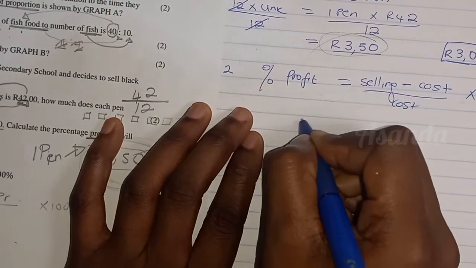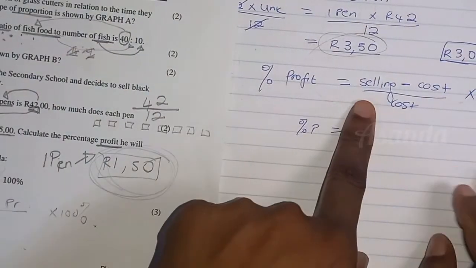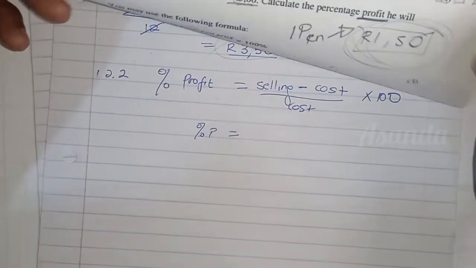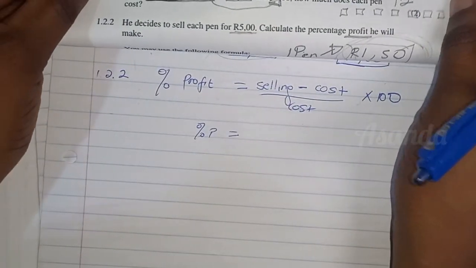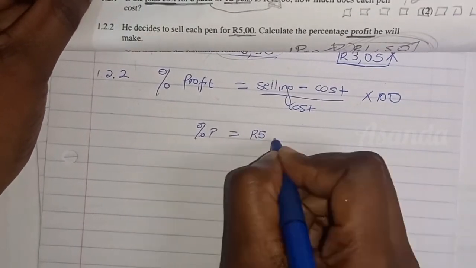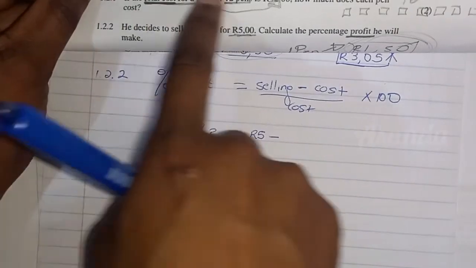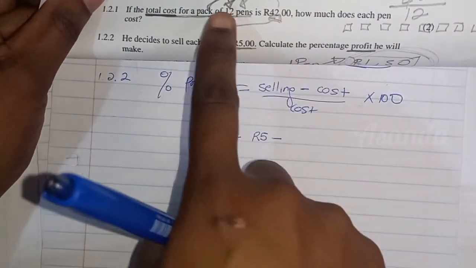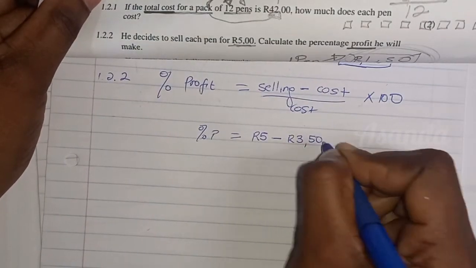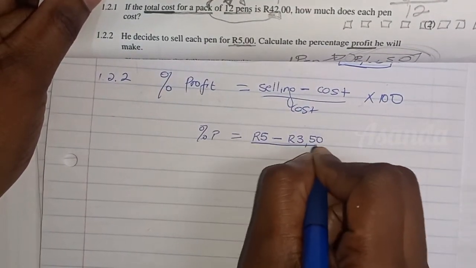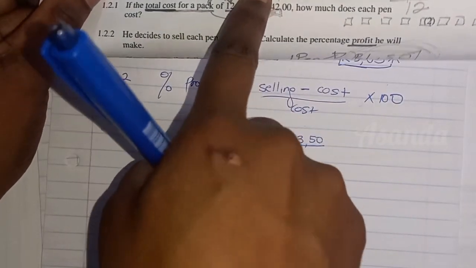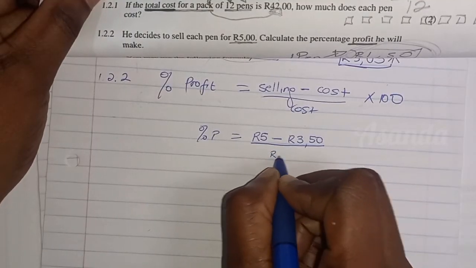So what we're going to do is we're going to say percentage profit, and then we're going to substitute on the formula. So here on the formula, we have 5 rand, which is the selling price. I'm just going to write the 5 rand instead of selling price, minus what was our cost price? We calculated it there at the top when we said 42 rand divided by 12, we got 3 rand 50. So that's 3 rands and 50 cents. And then we divide that by the cost. Remember, current minus previous divided by previous. Okay, so that would be 3 rand 50.